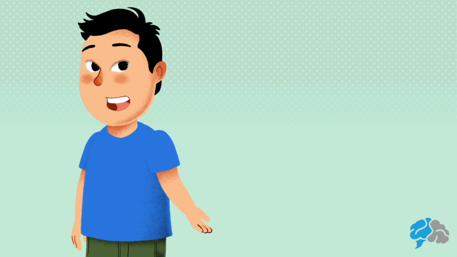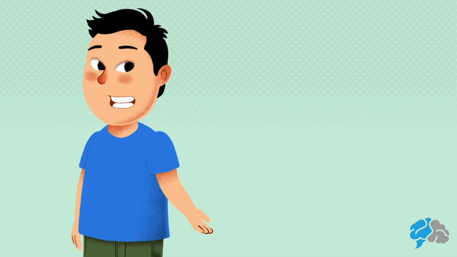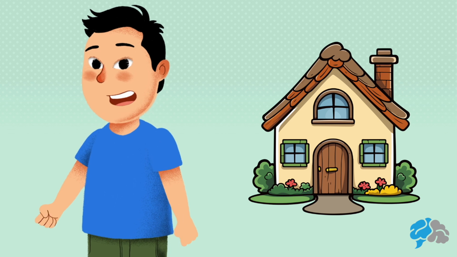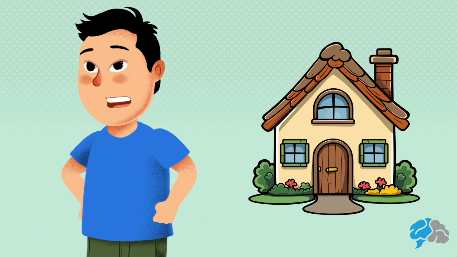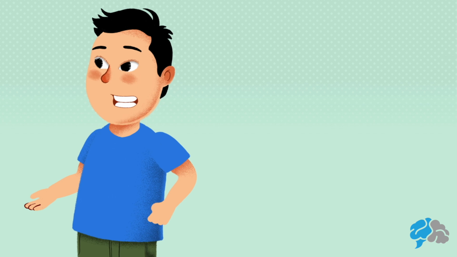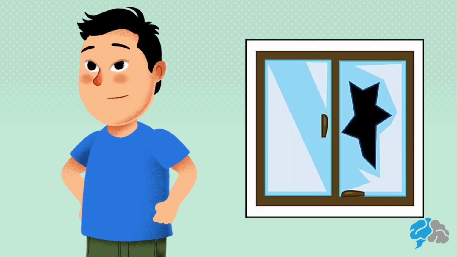If you're outside when a thunderstorm with strong winds strikes, be sure to get inside a sturdy building like a house or school right away so you can be safe from falling trees or flying objects. Get as far away from windows as you can, as flying objects can easily break glass.